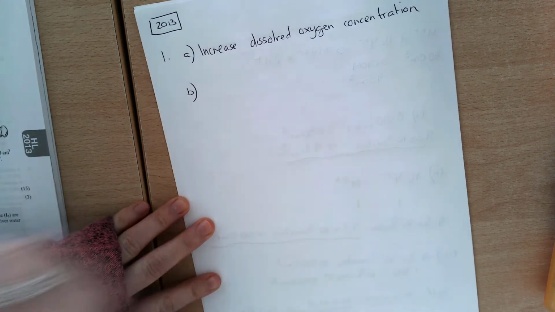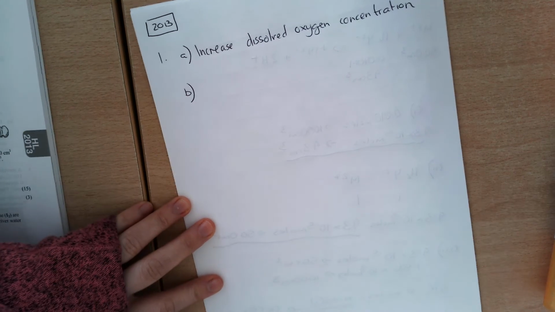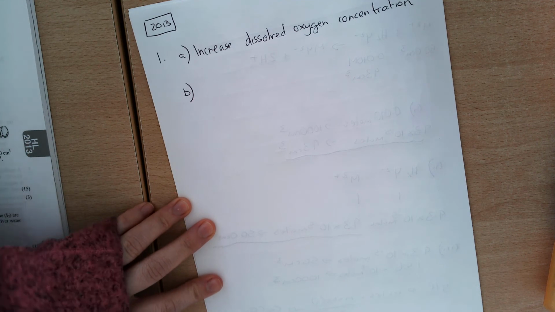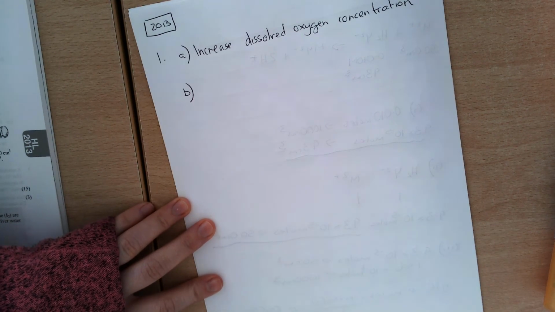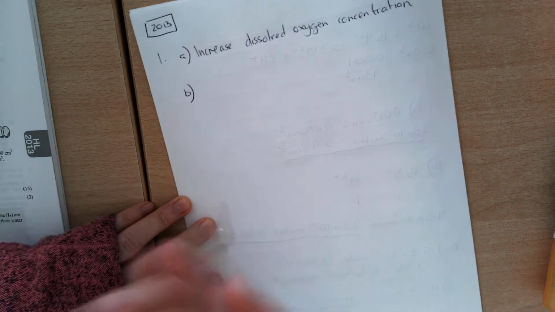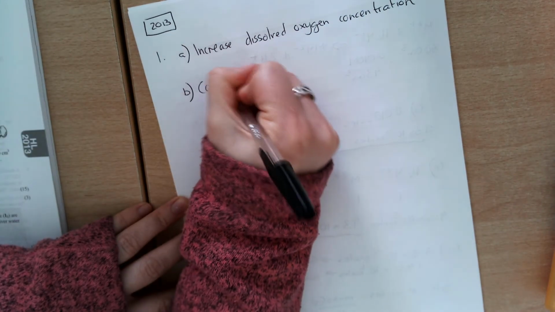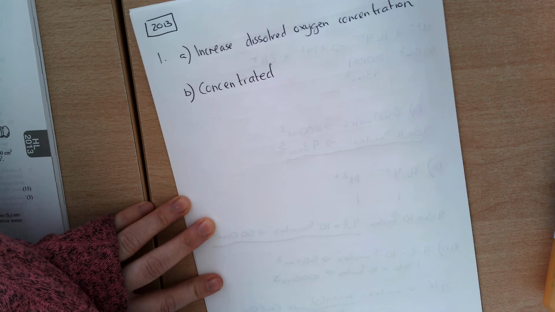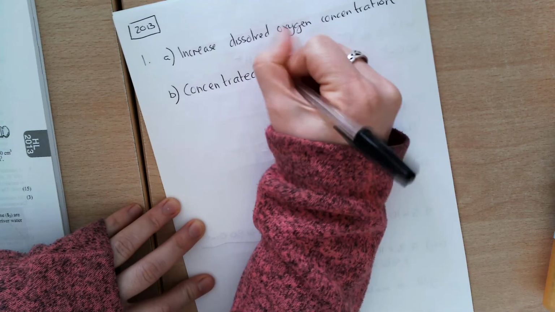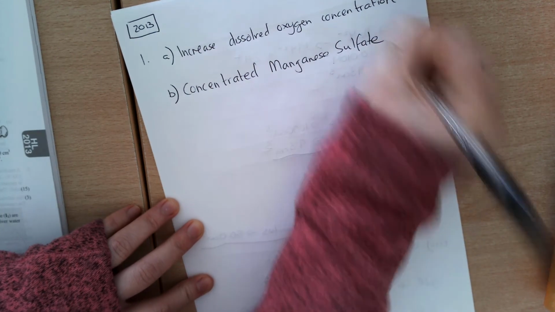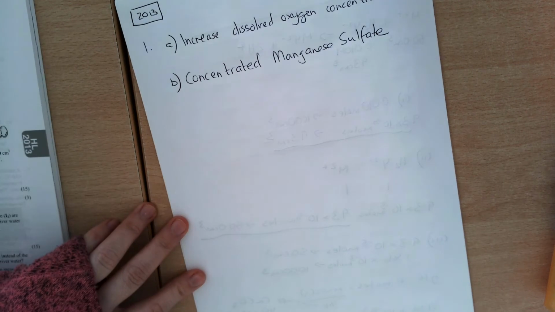Part B then, we're asked to identify compound A. We're told that in an experiment to measure the dissolved oxygen concentration of a river water sample, a small amount of a concentrated solution of compound A followed by a small amount of concentrated alkaline potassium iodide were added. You need to know the two additions. The first addition is concentrated, though the concentrated isn't necessary here because you're told it is a concentrated solution of compound A. So it's concentrated manganese sulfate, and that's always followed by concentrated alkaline potassium iodide.